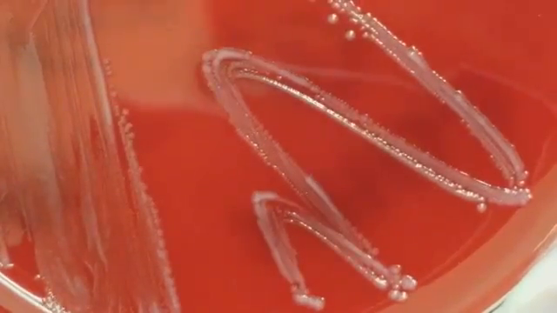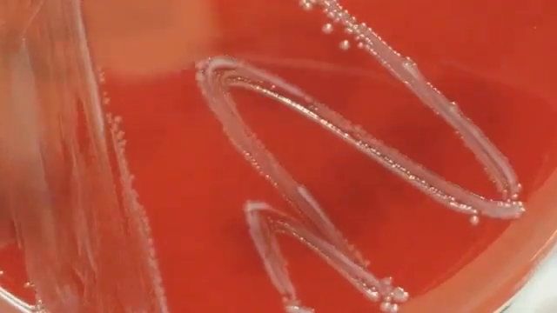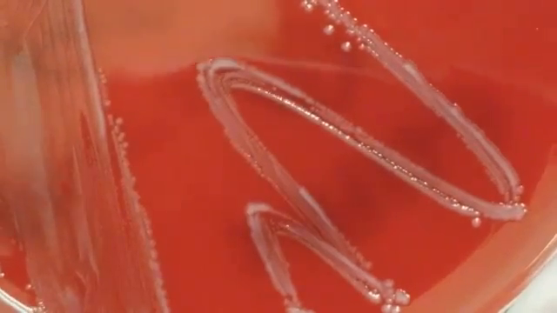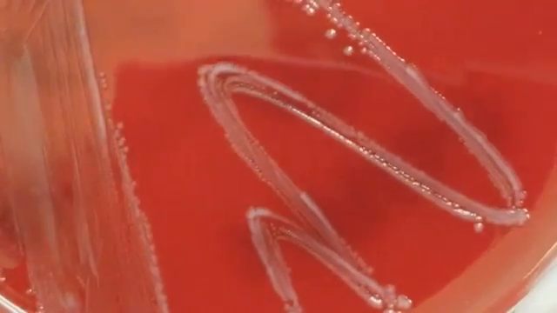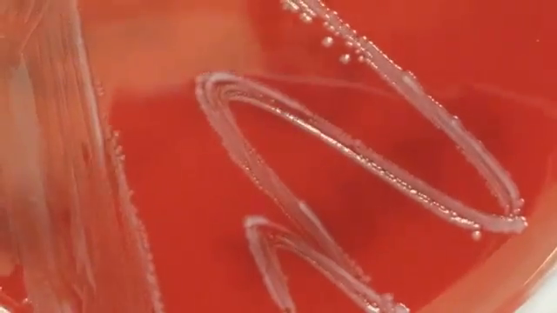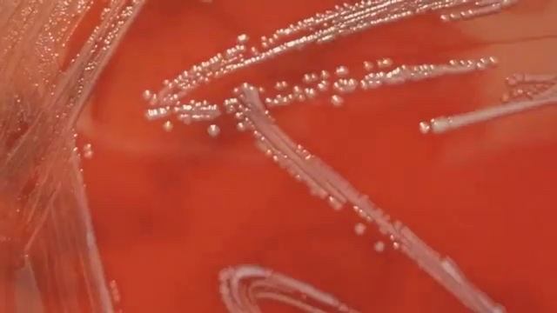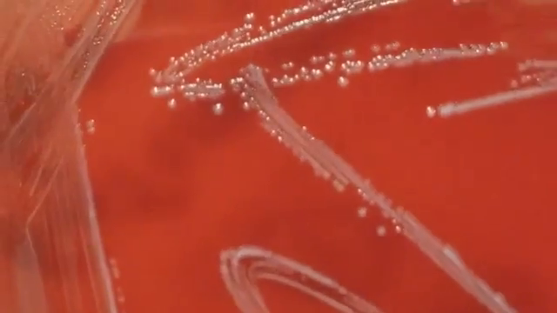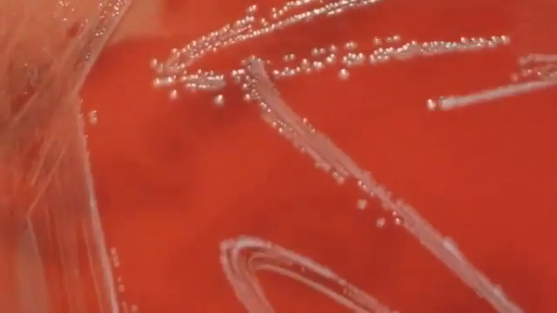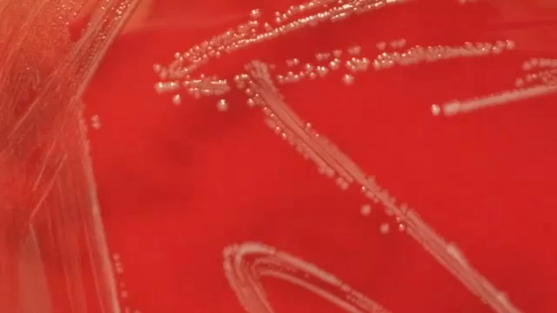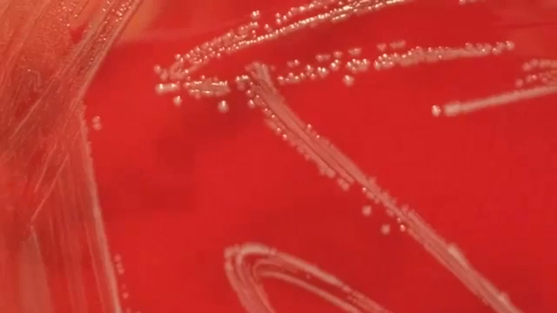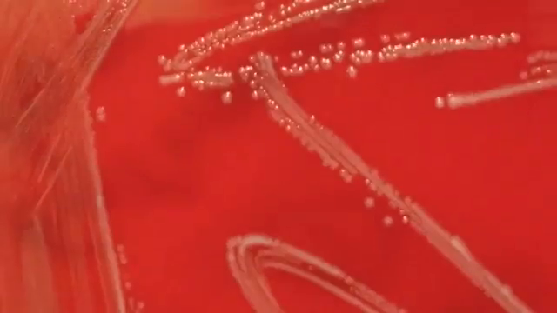Usually strep ends up being a smaller type of colony than staph, and Enterococcus kind of falls in between. But notice that there isn't any hemolysis here. Enterococcus can have different types of hemolysis, but this strain does not.